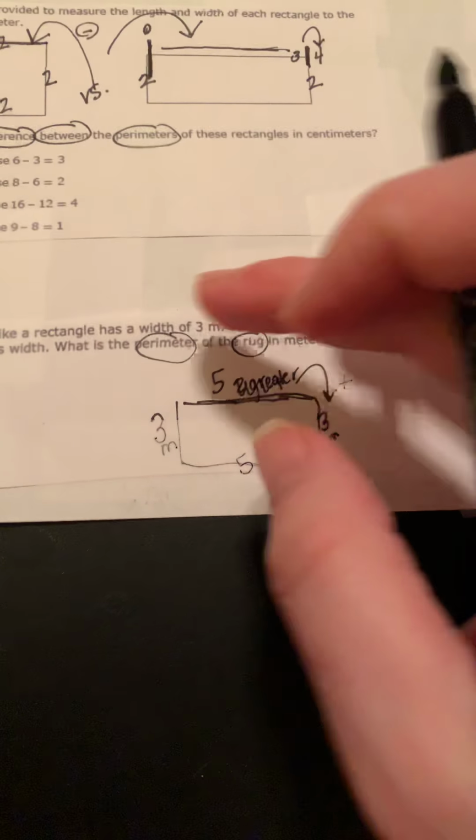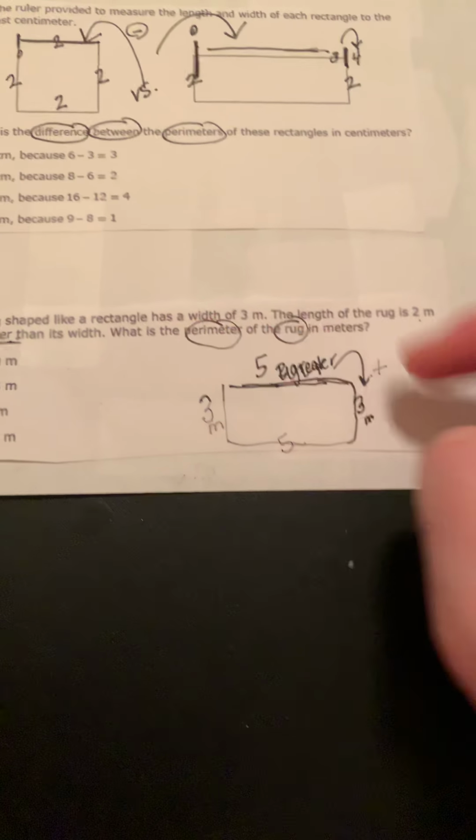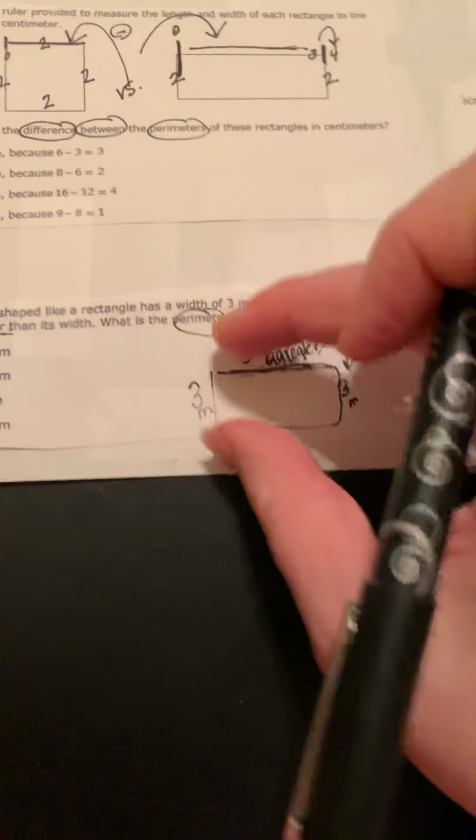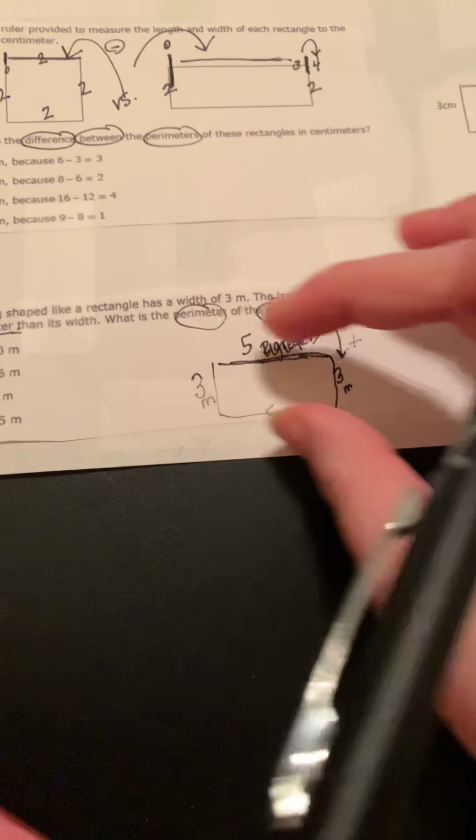Now, how do I find the perimeter? Yeah, we go all the way around. We add the sides together and write the unit down. So 10 plus 6, 16.